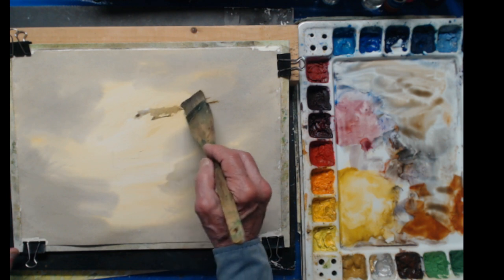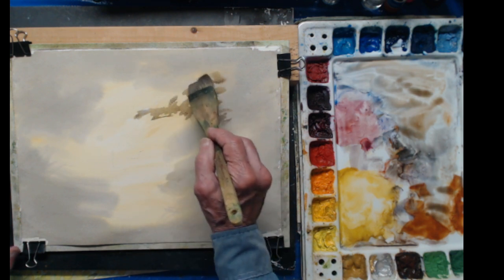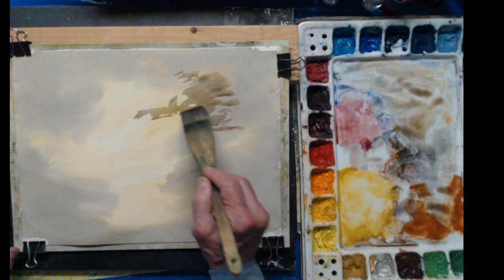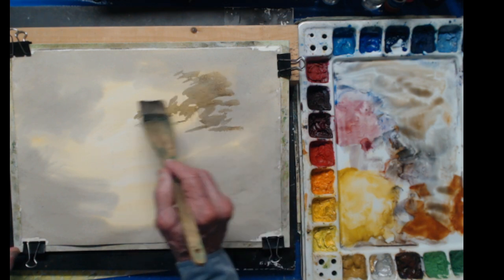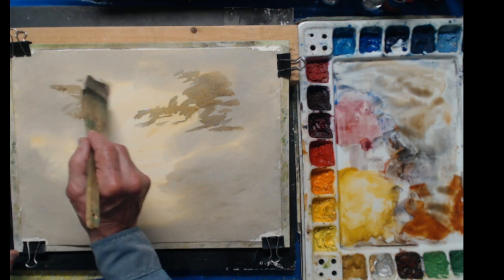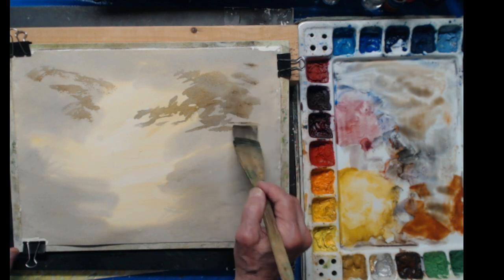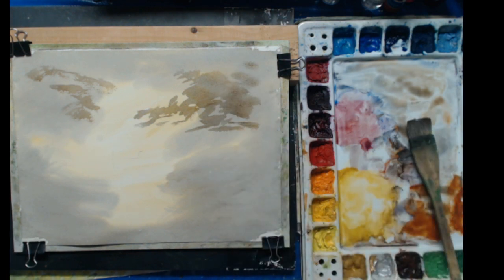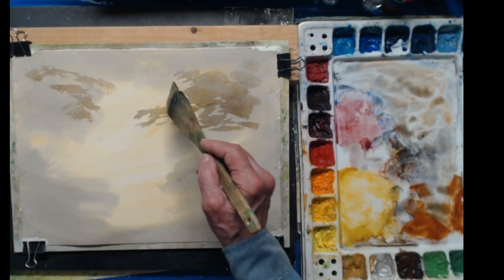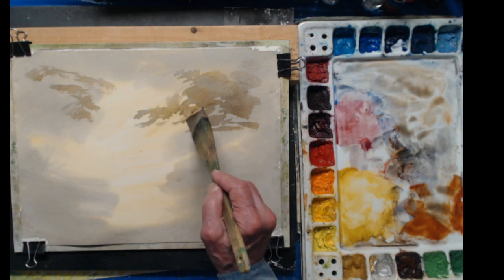Got a little clouds coming across here. Soften up those edges just a little bit.